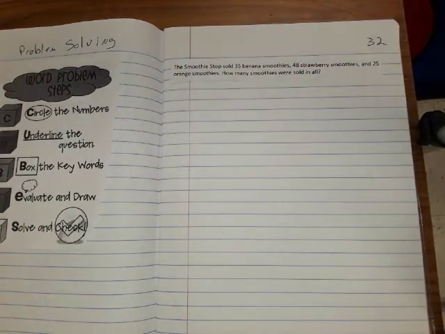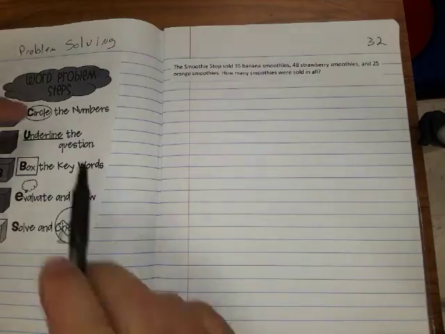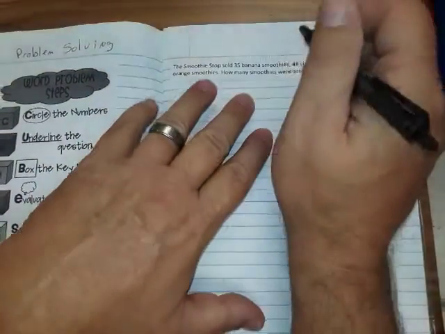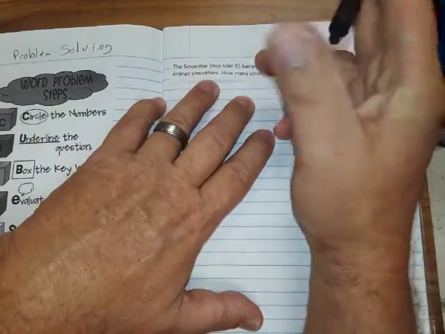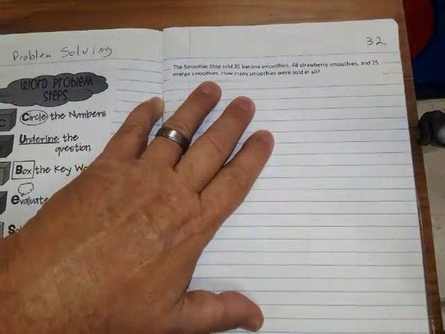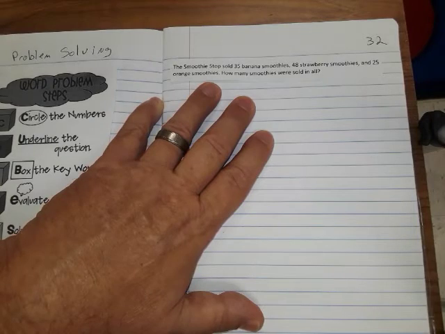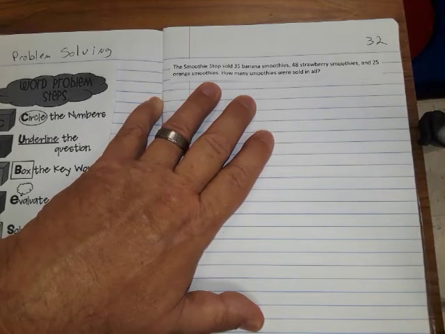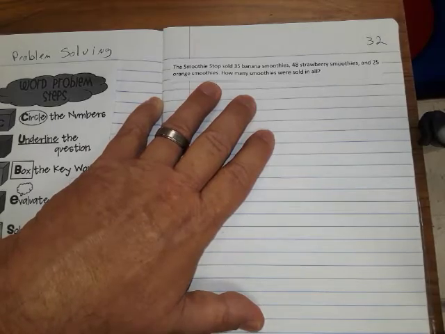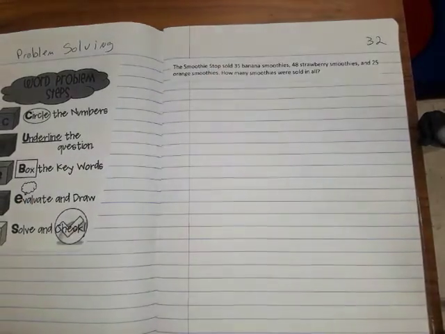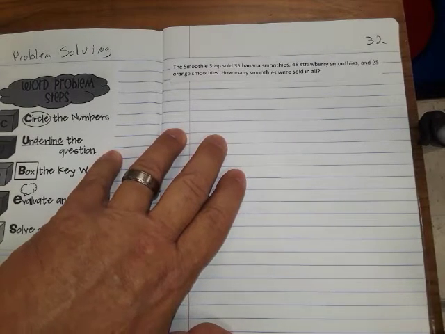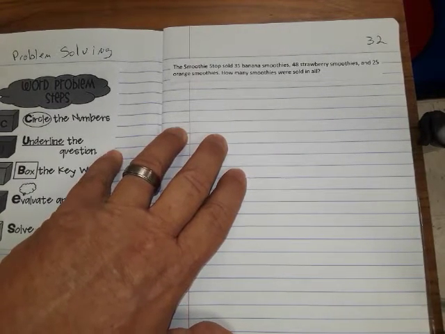And I'm going to talk about my CUBE strategy. So the first thing right there, it says circle the numbers, and I'm going to also circle the labels. So first off, let's read the problem. Whenever we read the problem, teachers last year probably told you to read it a few times, at least twice. Each time you read it, you may notice something else that's significant to help you solve it. But I'll read it once for you real quick.